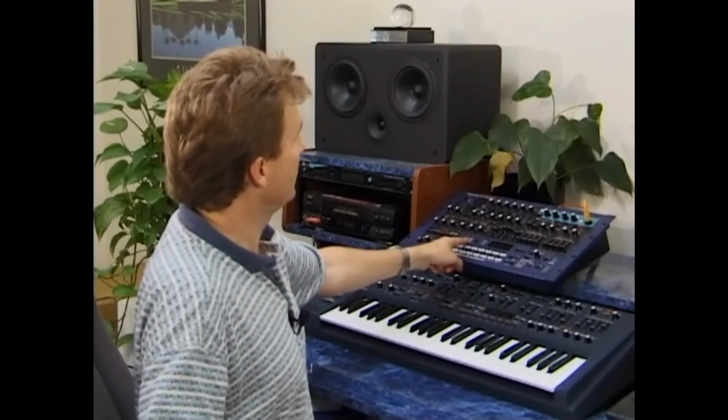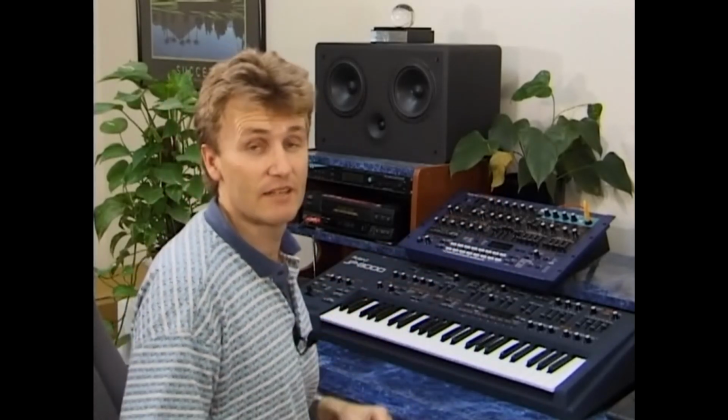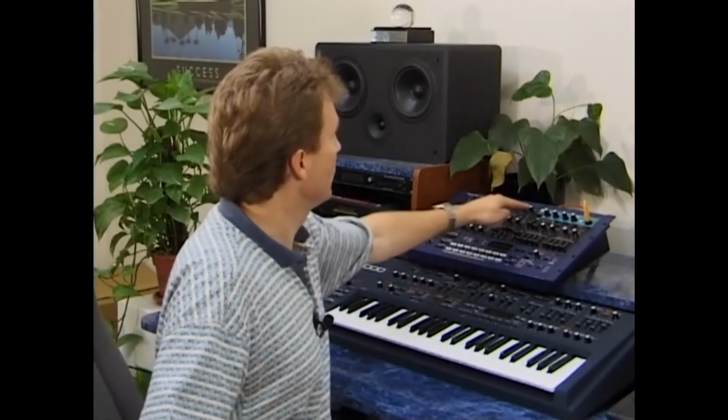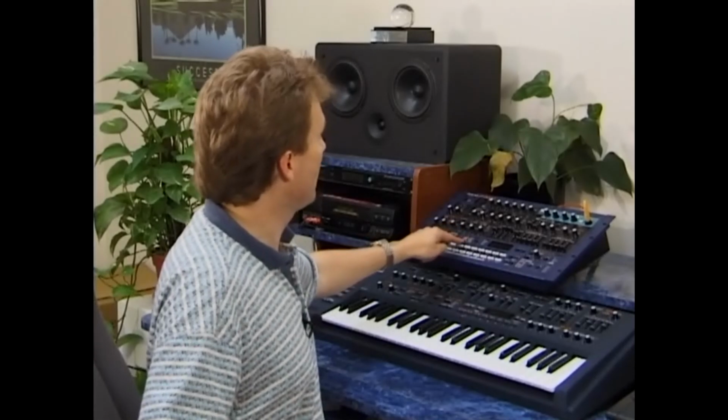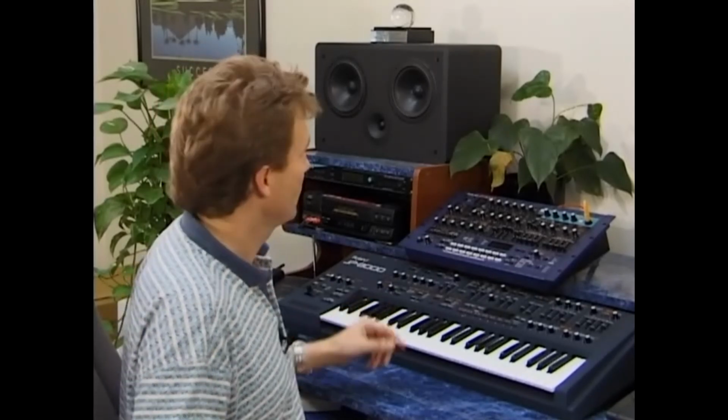And seeing we are in the upper panel, you'll notice that there's no vocoder effect on my left hand. If I did want to have vocoder effect on my left hand, just turn this off on the upper panel and we'll go down to the lower panel and turn it on here. Voila, vocoder effect on my left hand.